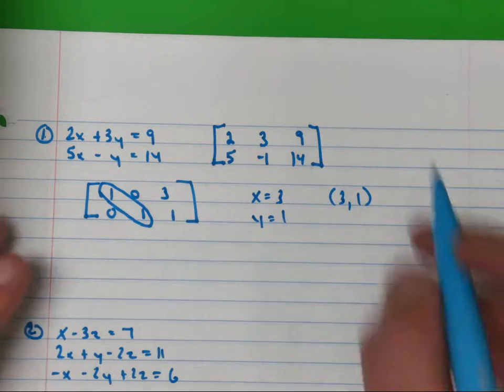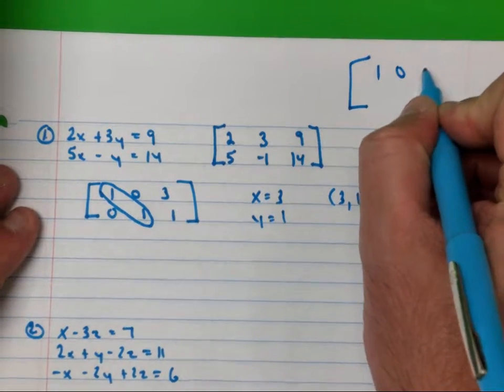You said, Mr. Scherzer, what if you had x, y, and z, where you would have something that looks like this?